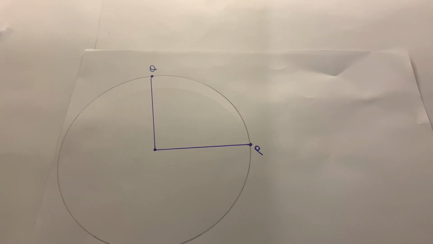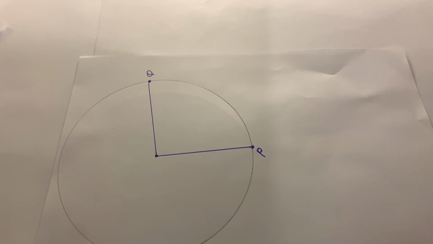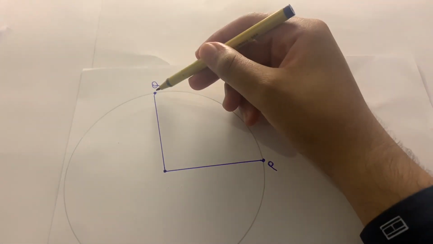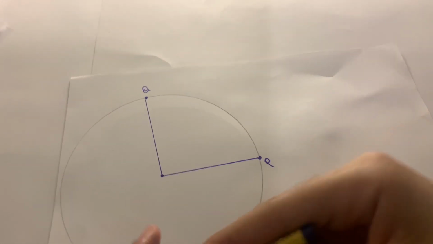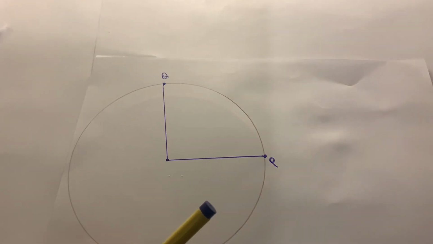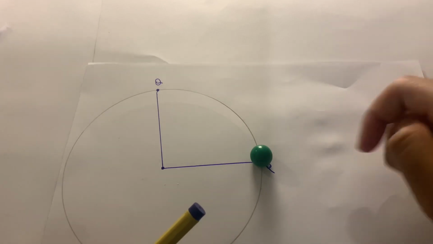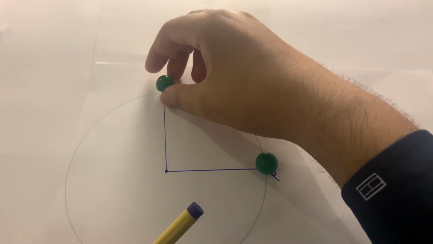In this topic, we will be discussing angular displacement and how to calculate it. I've drawn a circle on this paper, and now we will set up a scenario in which an object moves from point P to point Q. As a reference point, I will be using a small ball. We place it on position P, and this ball travels to point Q.